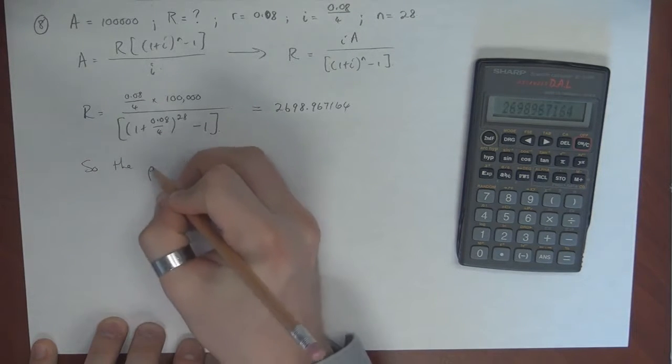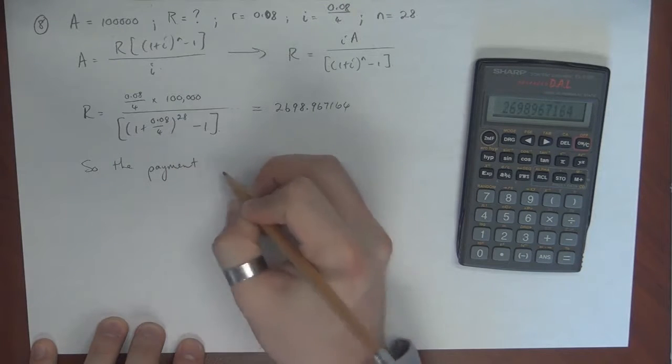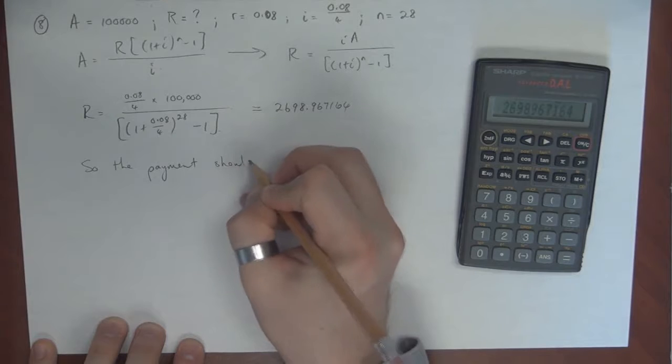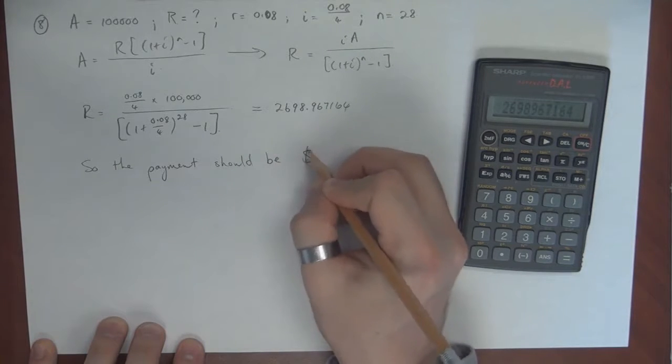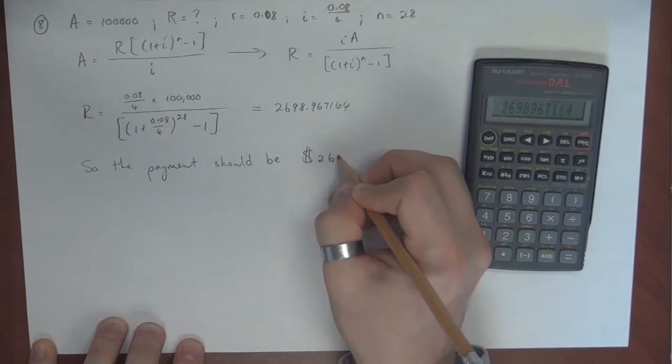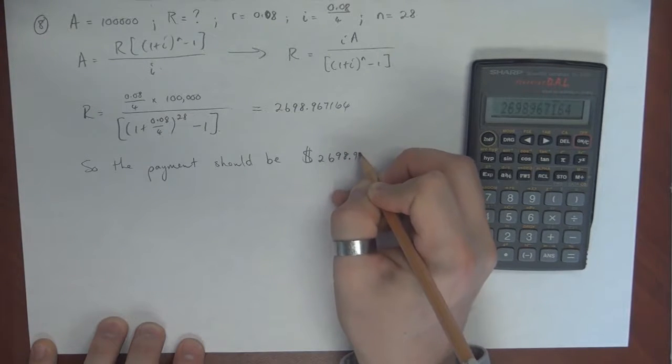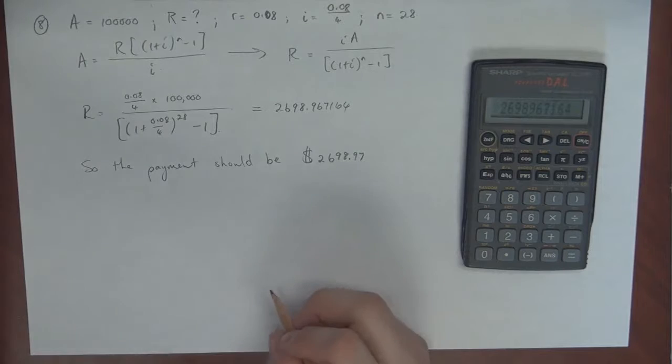So the payment should be $2,698.97 to reach my goal of 100,000.